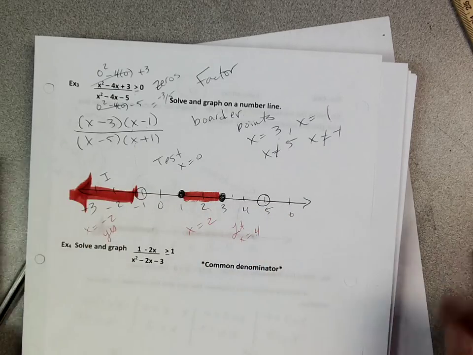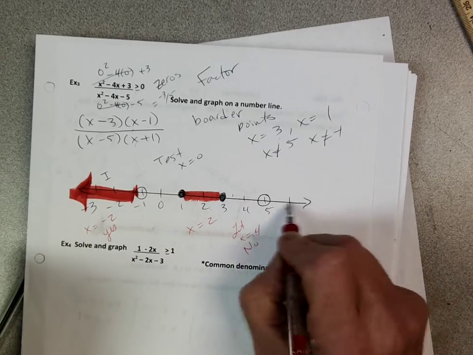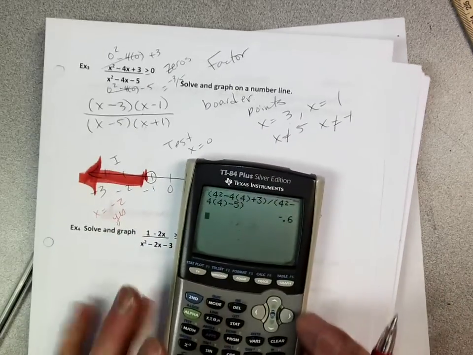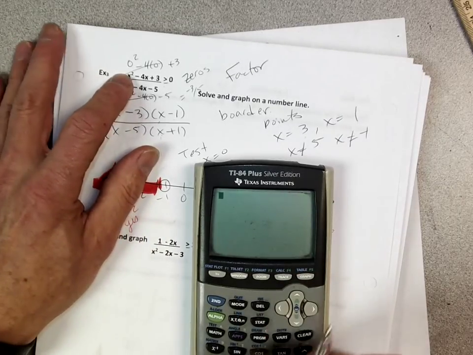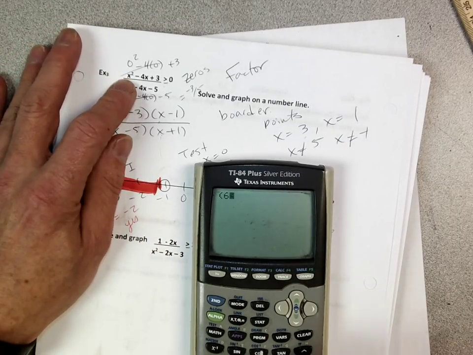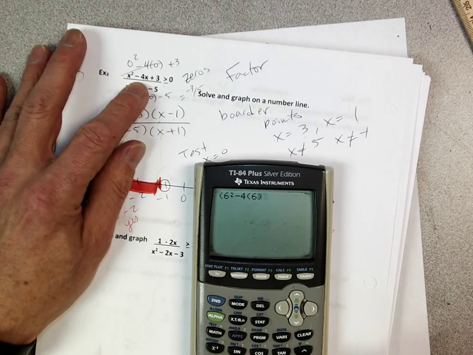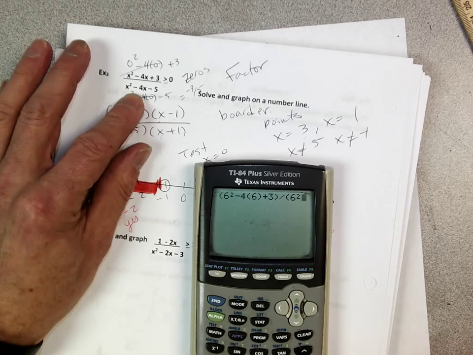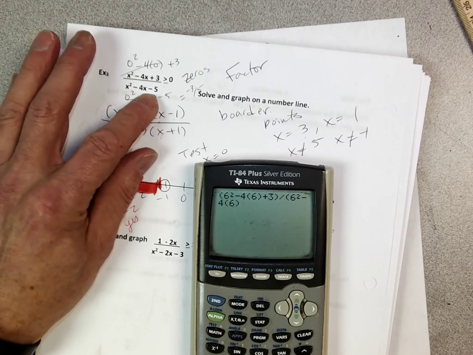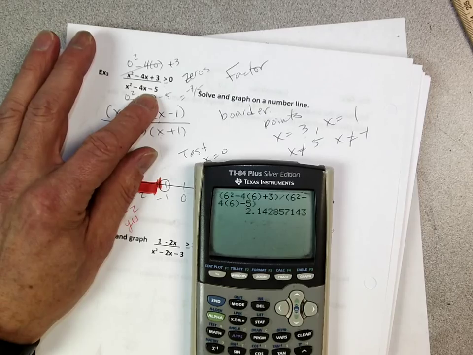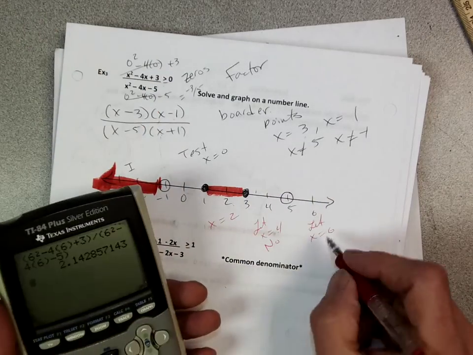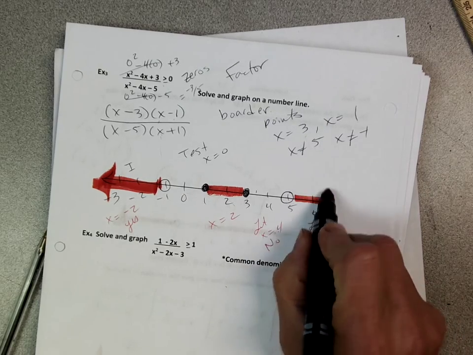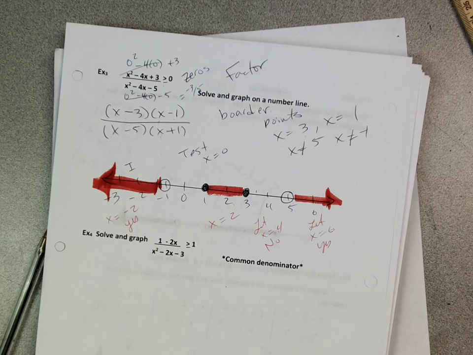Now probably 6 will work, so that's a no. So let's plug in something in this region. Let's plug in 6. Let x equal 6, and let's see what happens. Probably is going to work. All right, parentheses. We're going to go 6 squared minus 4 times 6 plus 3 divided by parentheses 6 squared minus 4 times 6 minus 5 parentheses, and I get a positive value. So yes, that'll work. So let's shade everything in that region. Okay, and again, it really was every other region, kind of what I anticipated.